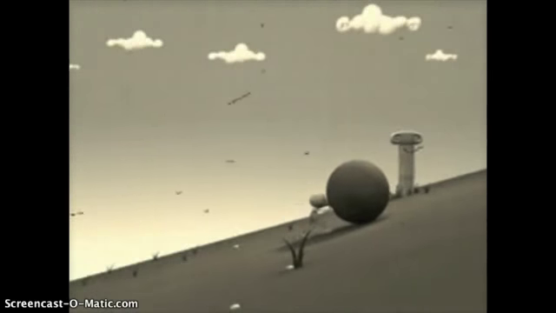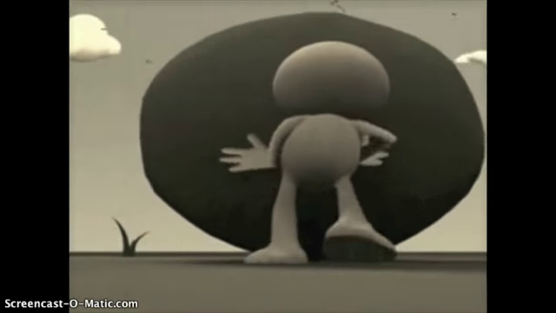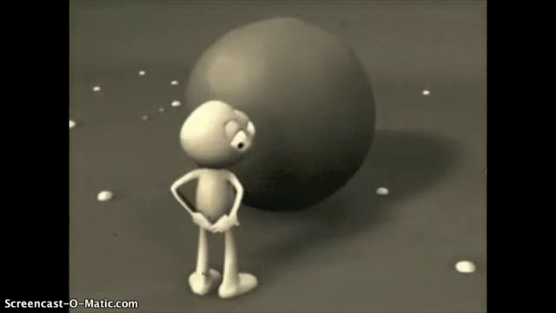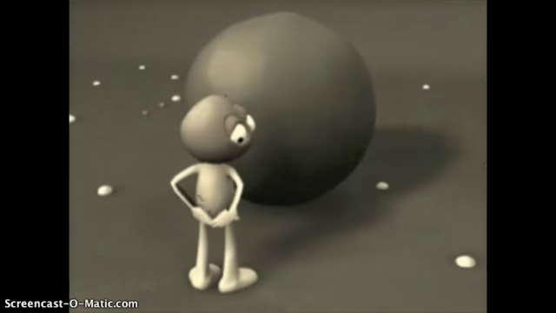Today what we're going to be doing is solving the question, how much work did Sisyphus do on his way up the hill every day for eternity? As we can see, we've got little Sisyphus here pushing his very heavy boulder. At some point, the boulder is going to come back down this very steep hill.